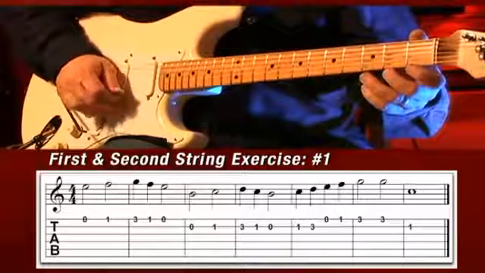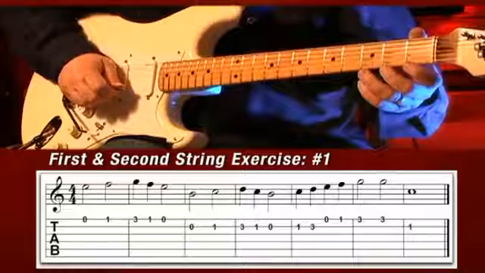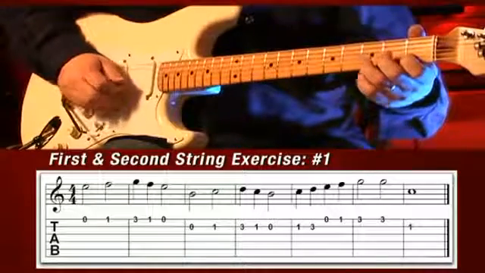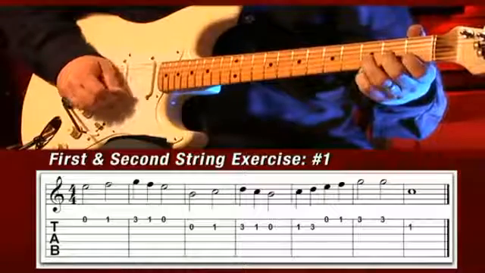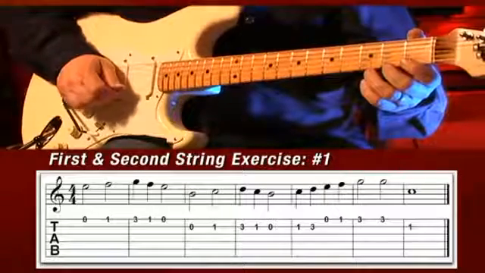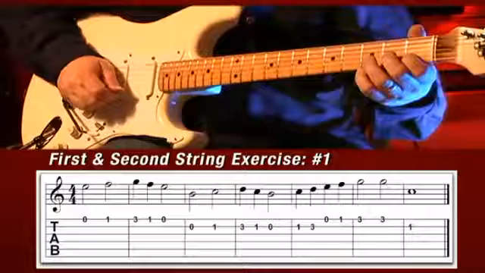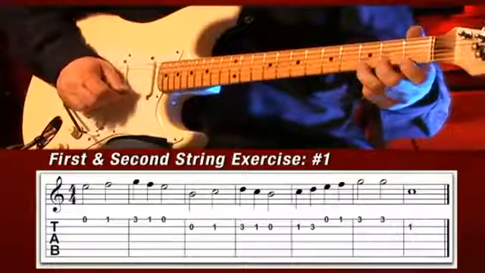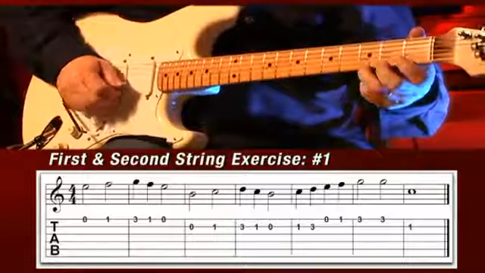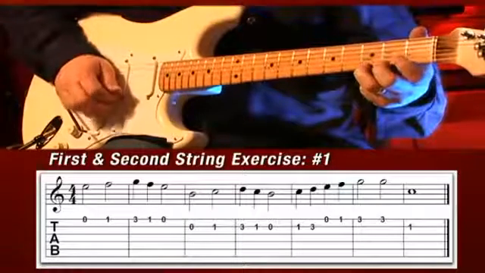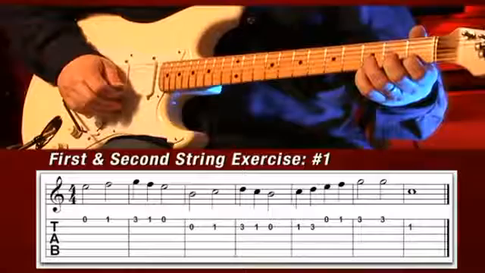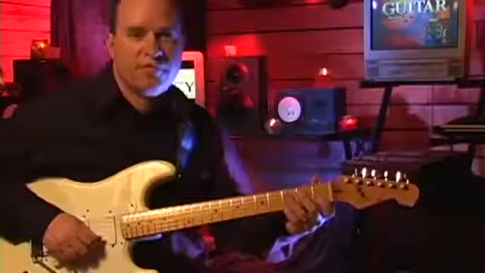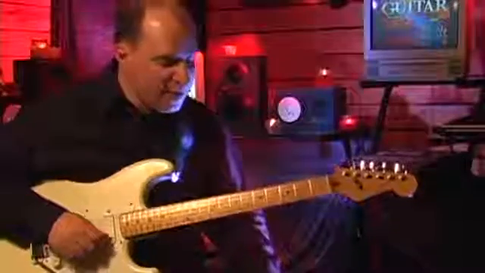1, 2. Now it comes a B, second string. First finger C. D, C, B. Comes a C. Half notes here, half note here. Here comes the C. Hang on to it for a full 4 beats. And stop. Very good. Let's go to the next one.